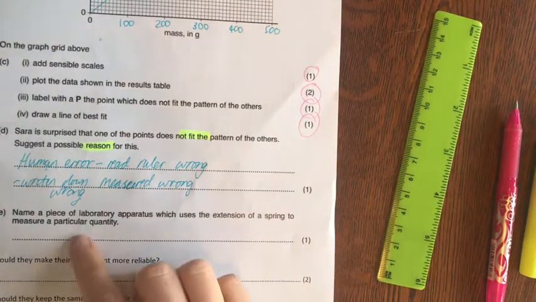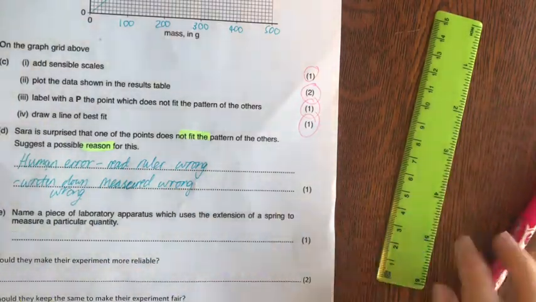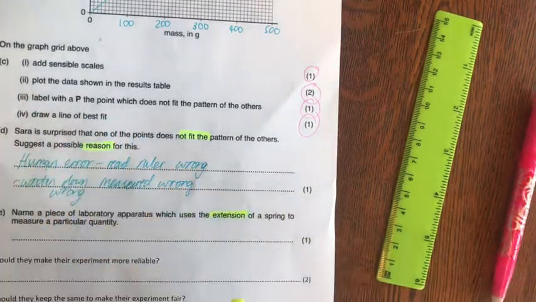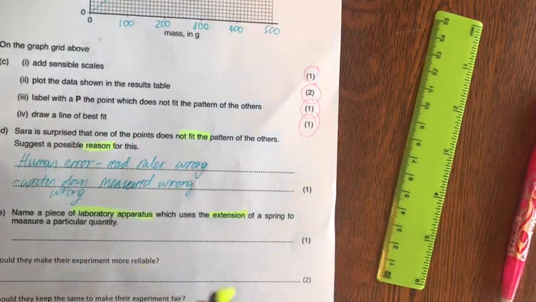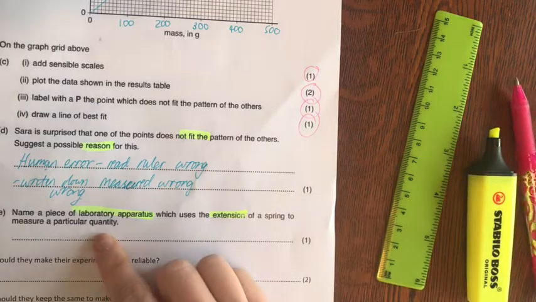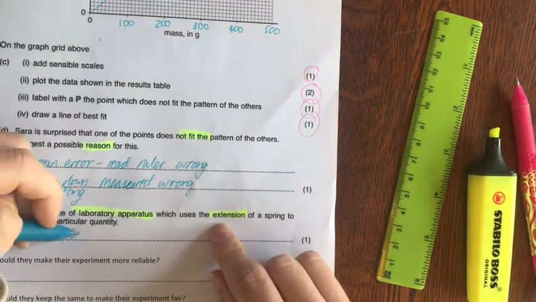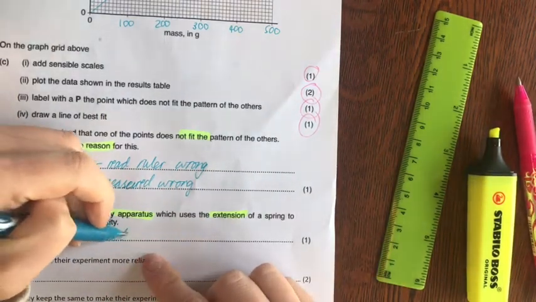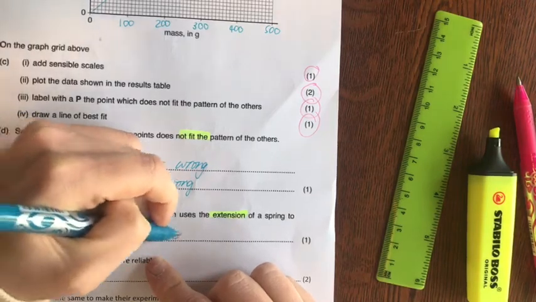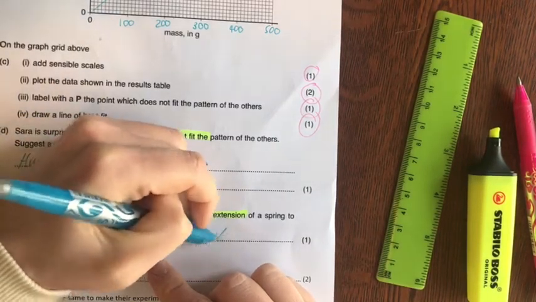Okay. Name a piece of laboratory apparatus which uses the extension of a spring to measure a particular quantity. Well, that is a force meter or a Newton meter. We used those in class multiple times. Either name is fine.